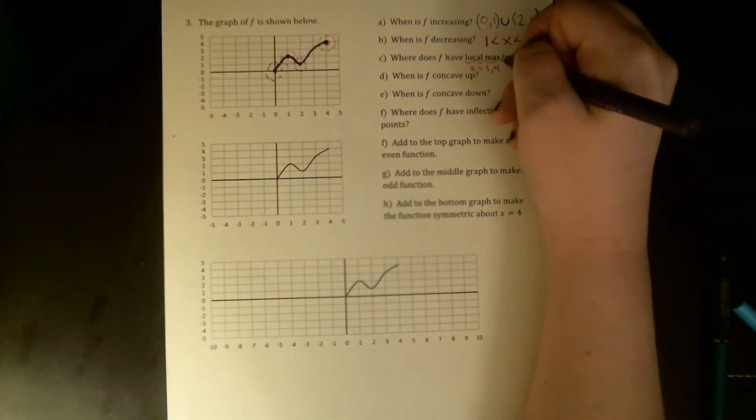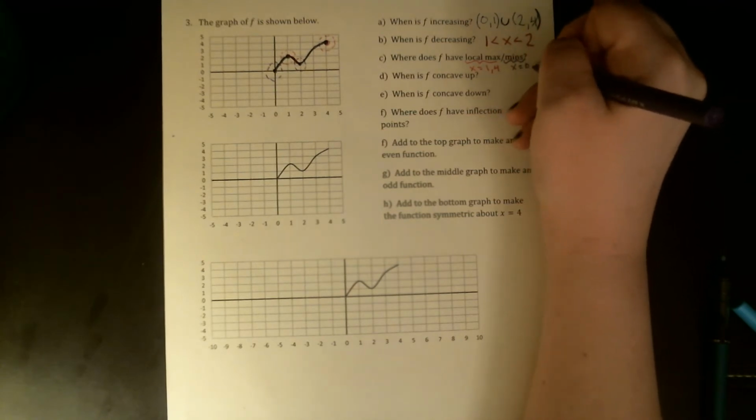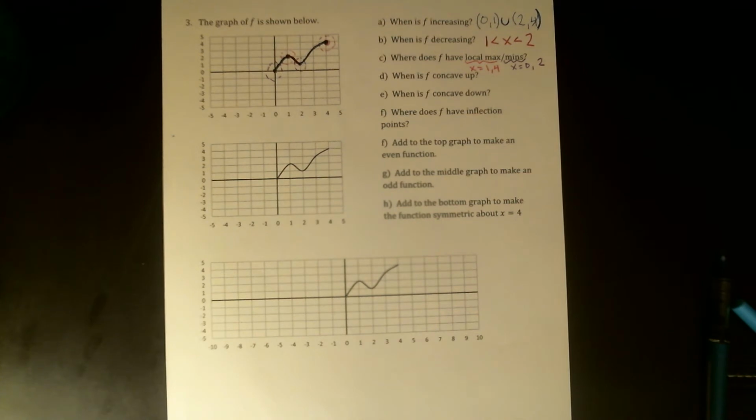So at x equals 0 or 2. Oh, I'm remembering something that I wanted to say. It's very deliberate that I'm answering all these questions by giving x values. Unless a question really specifically asks you for y values, it's always better to answer with x values because that's unambiguous when you're talking about functions.